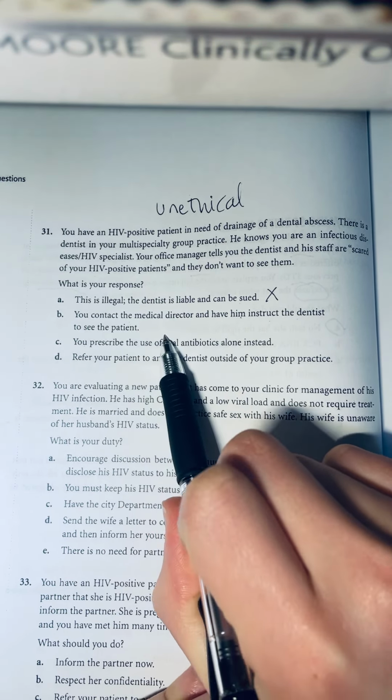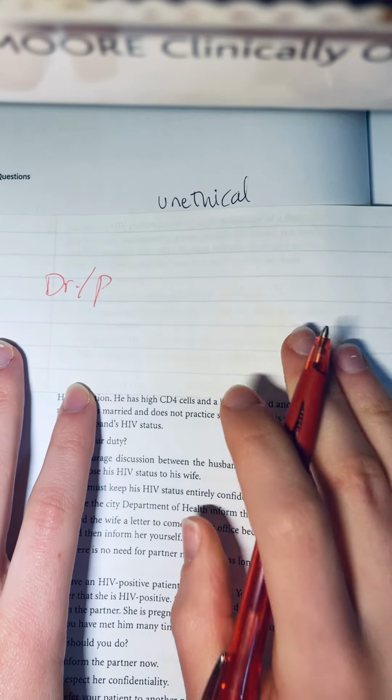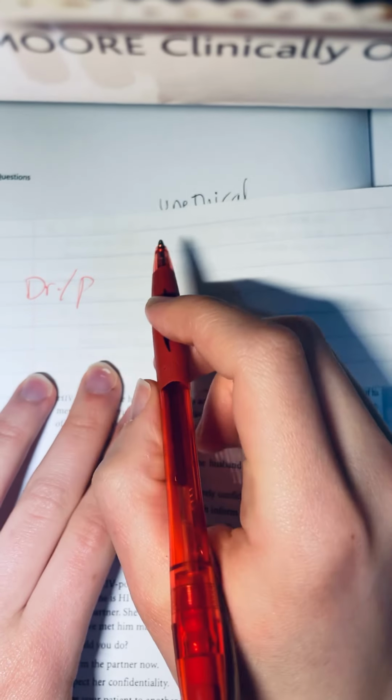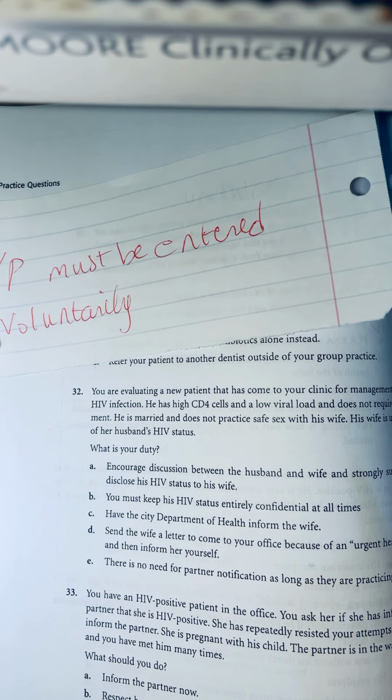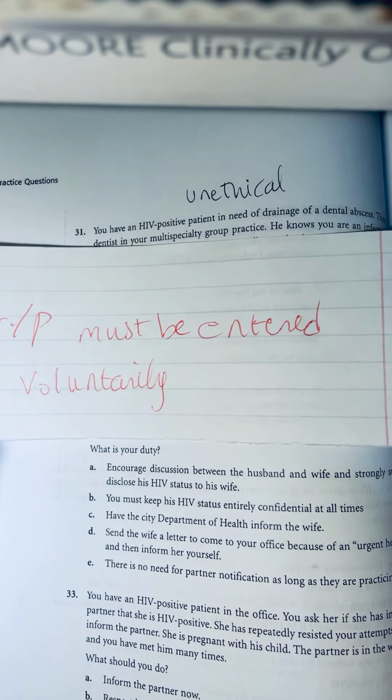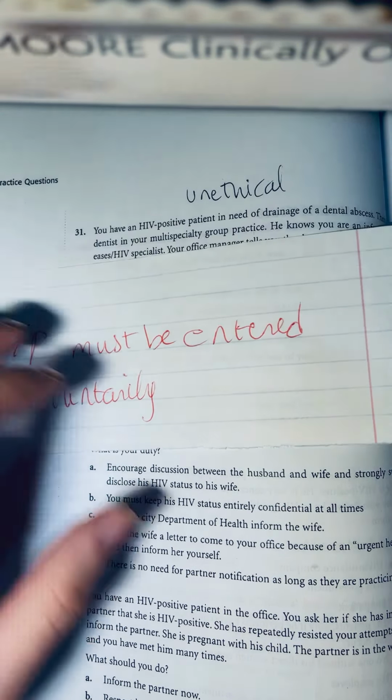Now, one thing I need you to understand, and this is probably the take-home message from this question, is that the doctor-patient relationship must be entered voluntarily on both sides. So, just as you will not force a patient to go to a physician, the same goes on the other side, that a physician cannot be forced to see a patient if they don't want. Okay, this is probably something not everyone knows, but it's true. A doctor-patient relationship must be entered voluntarily on both sides.